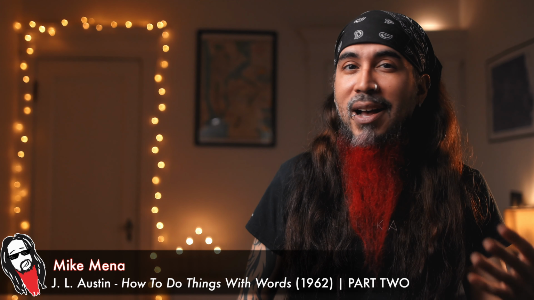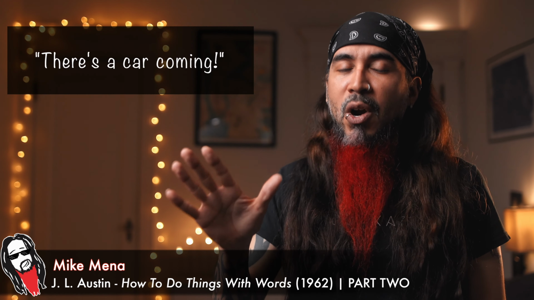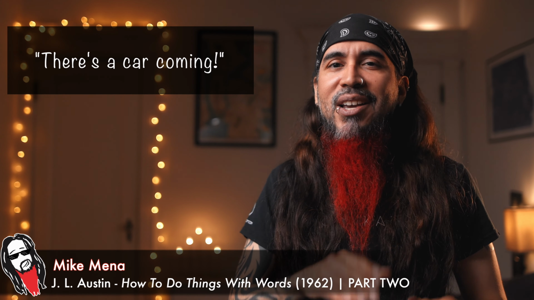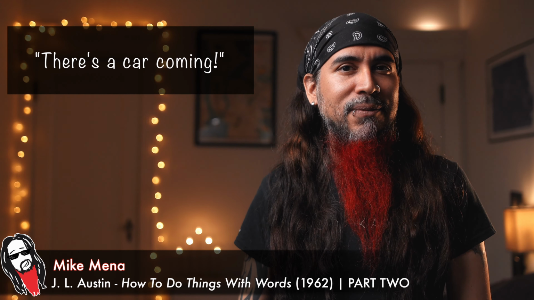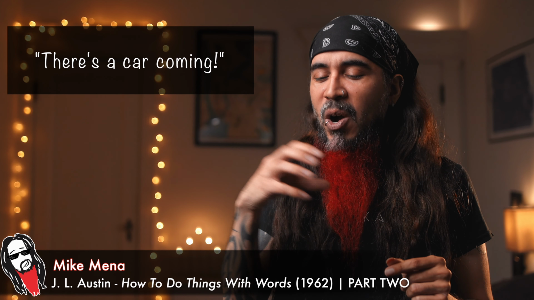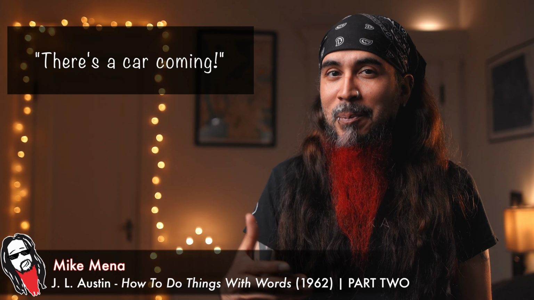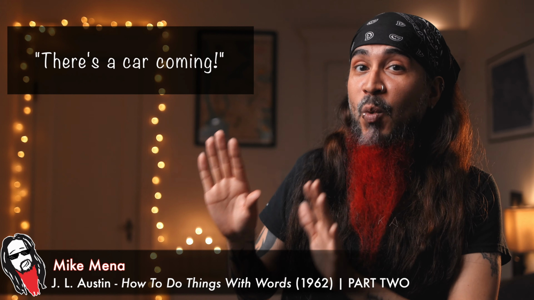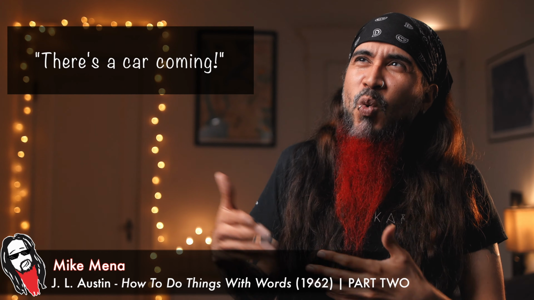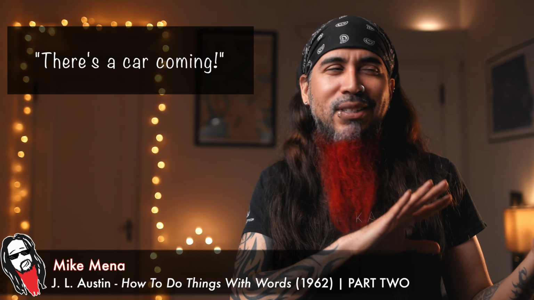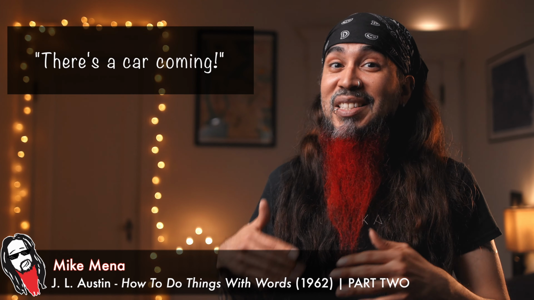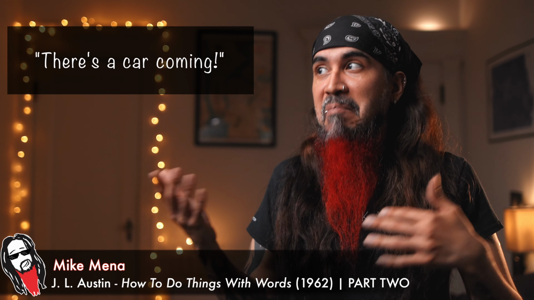But according to Austin, in the phrase "there's a car coming," the performative aspect is implied, or this phrase is an implicit performative. Because according to Austin, you can draw out the performative aspect of this piece of language, which might be something like, "Stop walking, there's a car coming." But what if my friend had already seen the car coming, or just thinks that I talk way too much? Did action take place? Yeah.